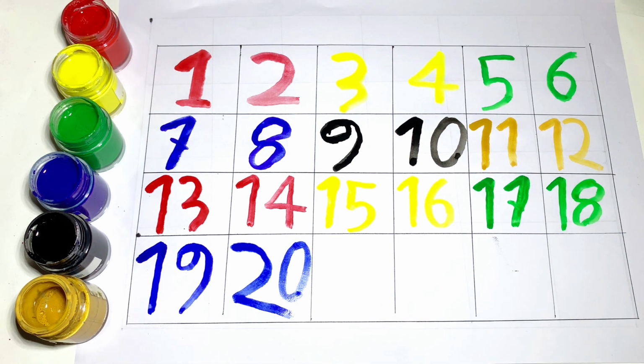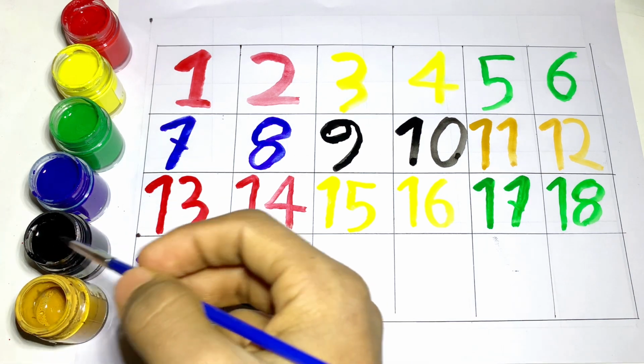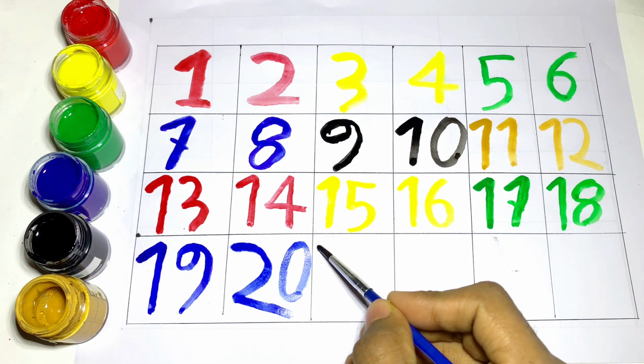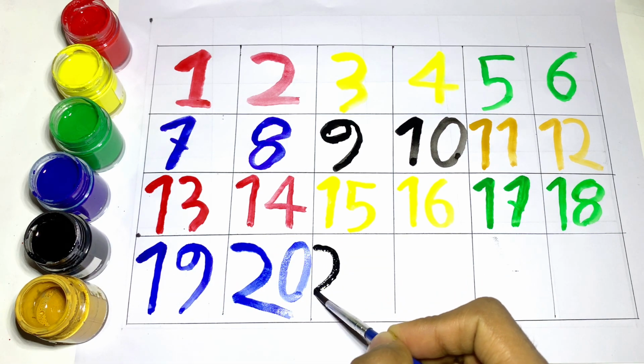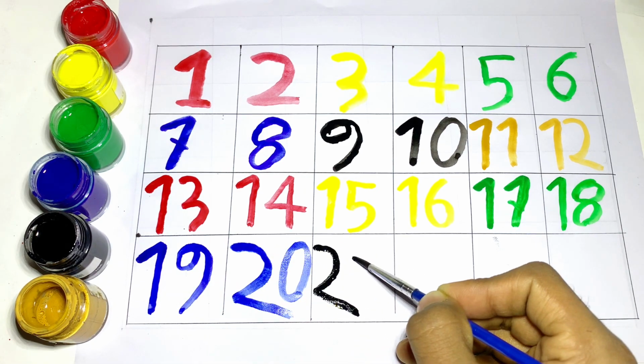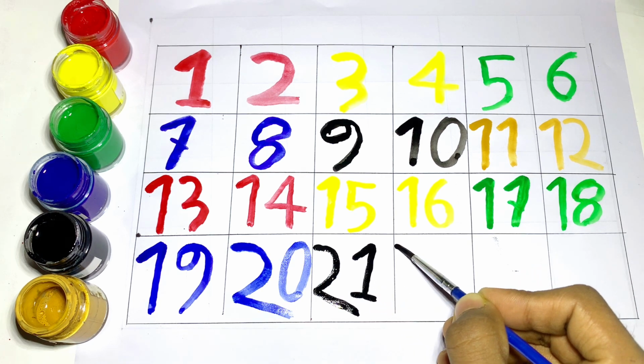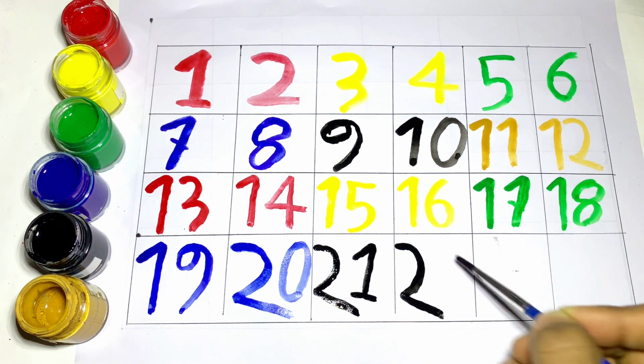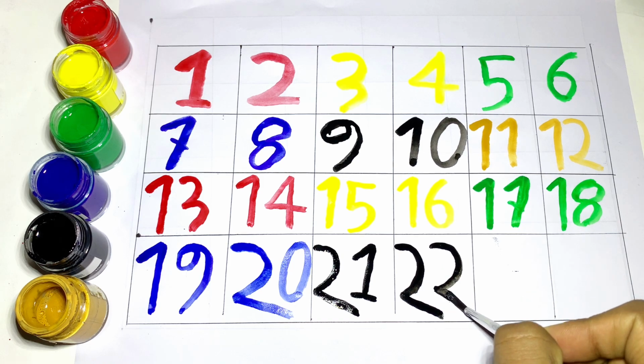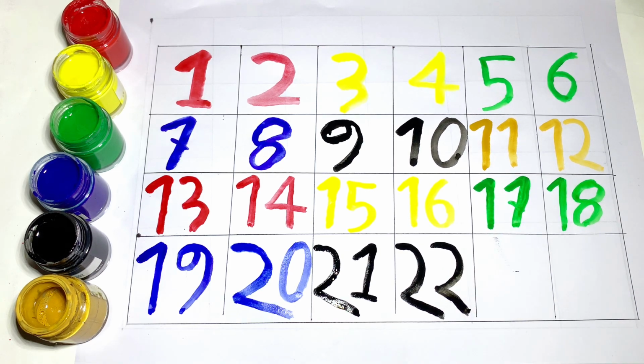Kids, now draw 21. The numbers of 21, and use black color. 22, the numbers of 22. Kids, now draw 23.